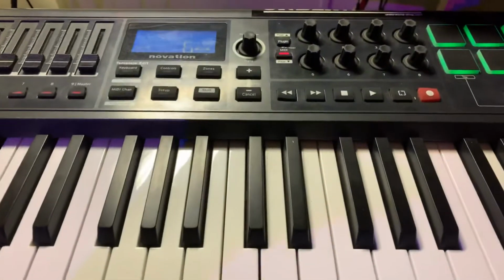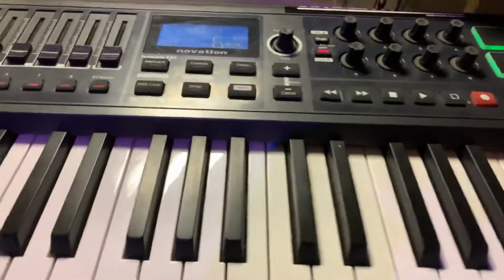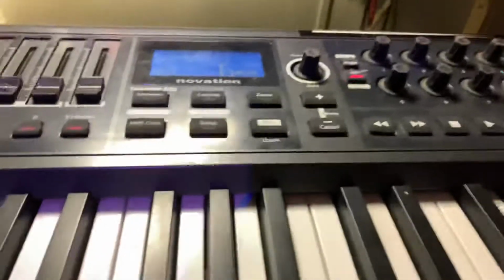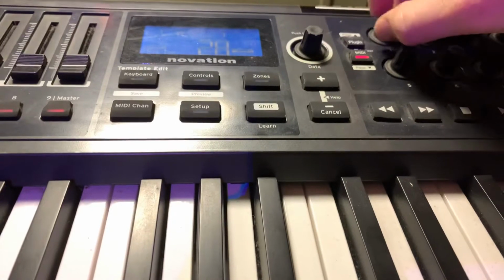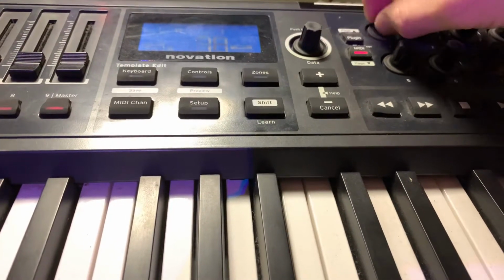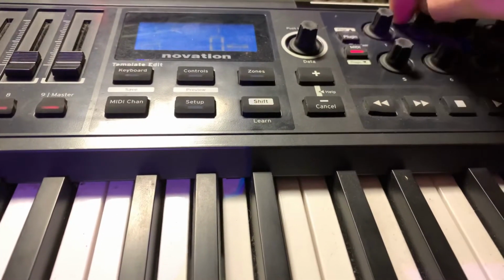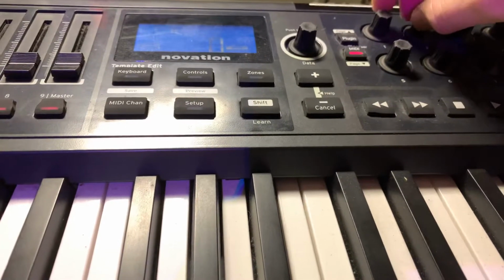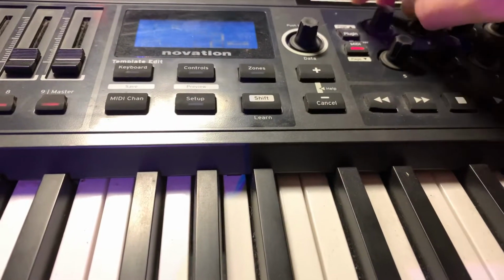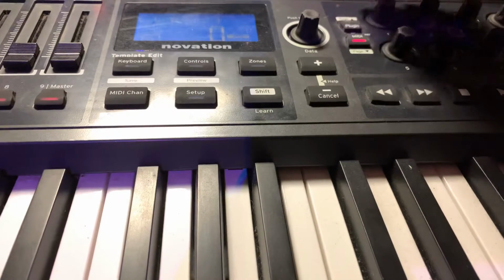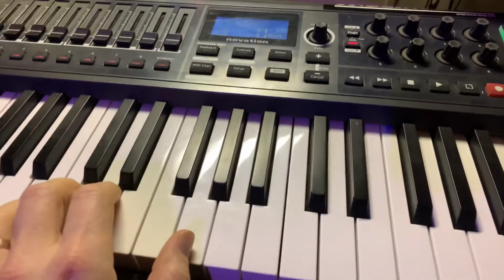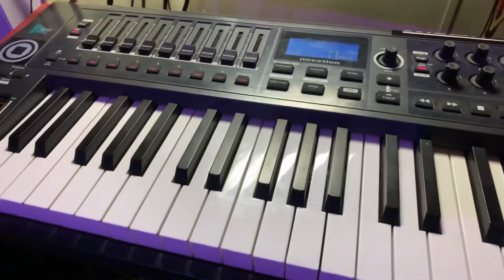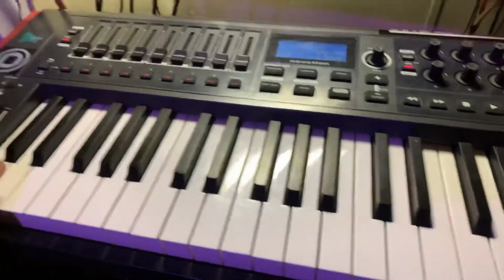Some really beautiful sounds out of that. So while I'm holding the phone with one hand, I'll just push a button and that's playing with those operators on the DX7 then. So this is all DX7 sounds.